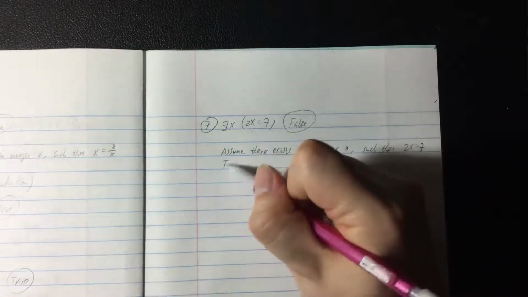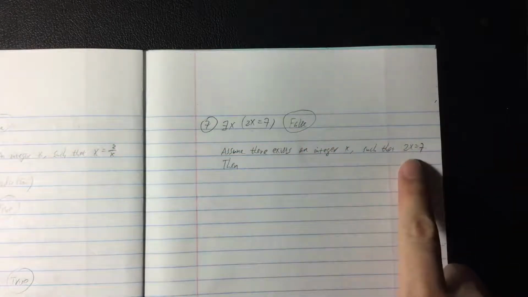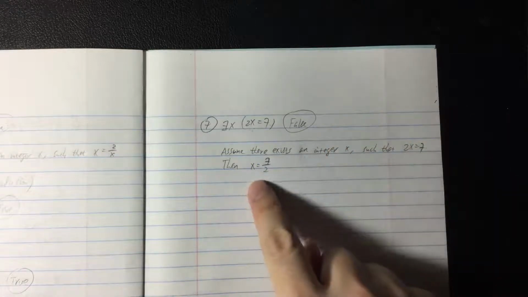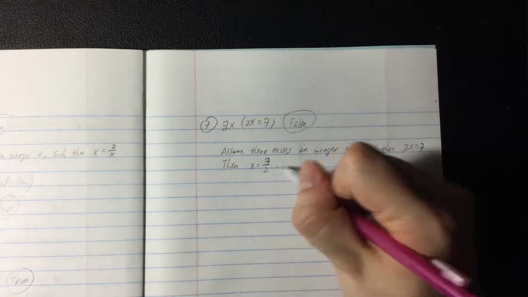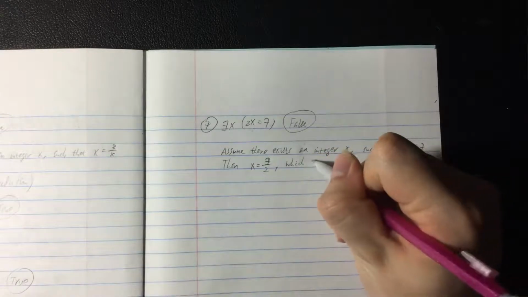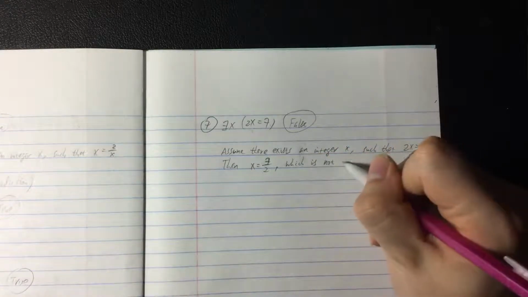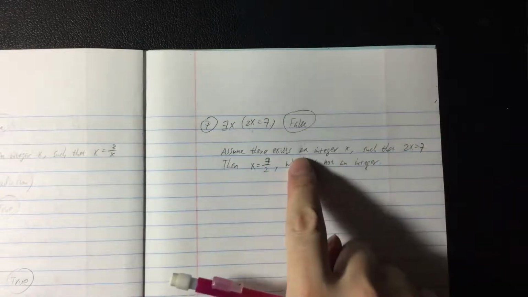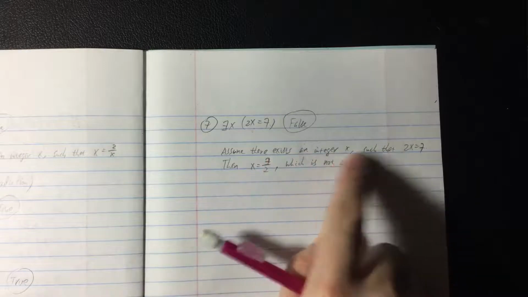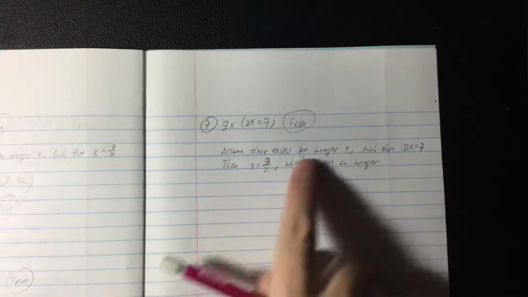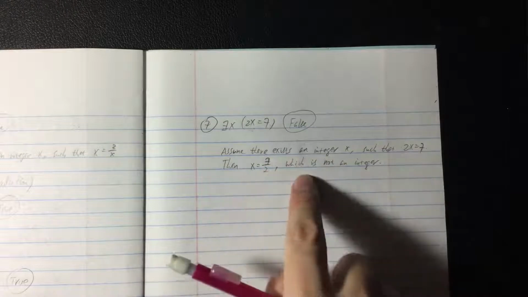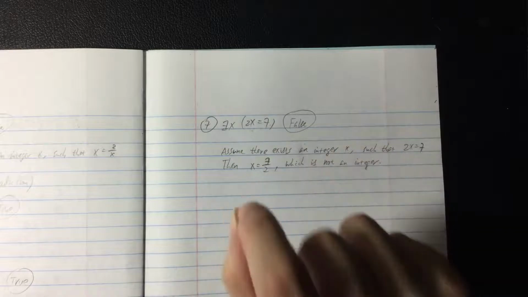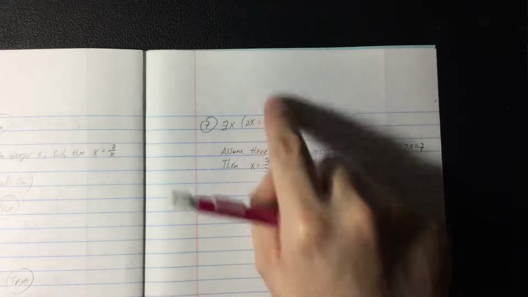Then, if I solve this equation, x equal to 7 over 2, and we know that 7 over 2 is not an integer. So that's impossible because x must be an integer. Assuming there exists such x, we find something impossible. That means there does not exist any x that can make this statement true. If we cannot find any x that can make this statement true, this statement is false.